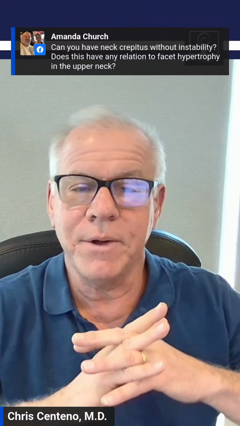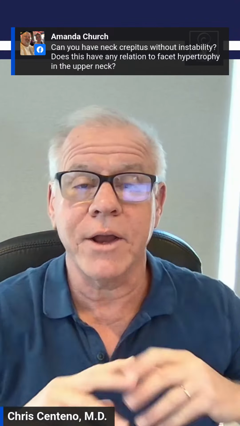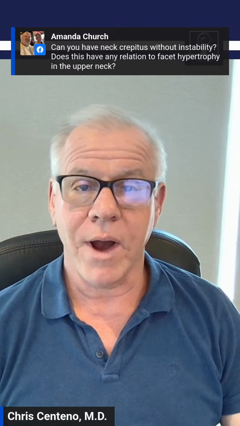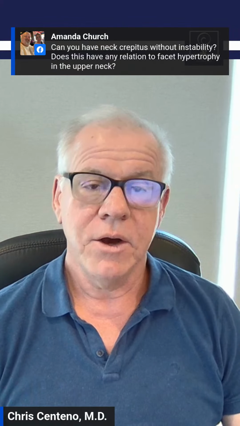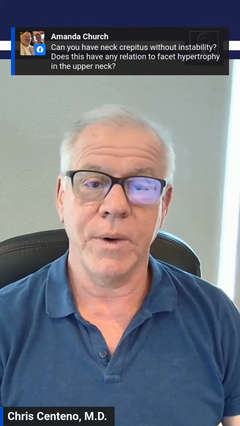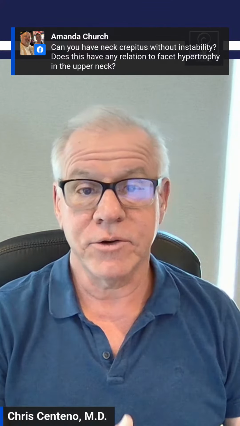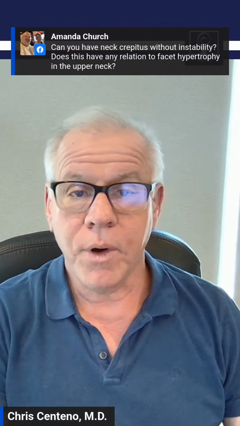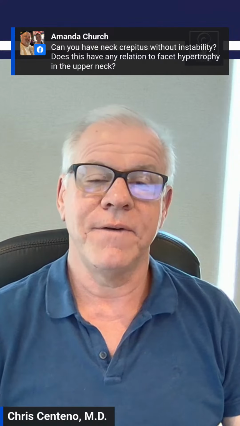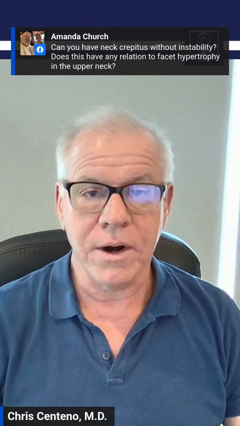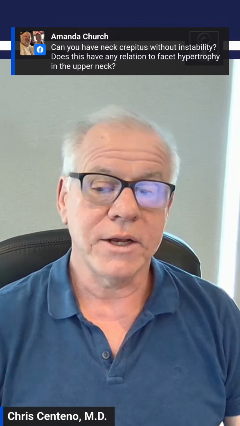An example of a kind of crepitus is when you crack your knuckles. So you can have crepitus or joint cracking or noises without instability because the joints are arthritic. Now, with instability, you're going to experience crepitus as well. So both kinds of joint states, either arthritis and/or instability, would cause crepitus.